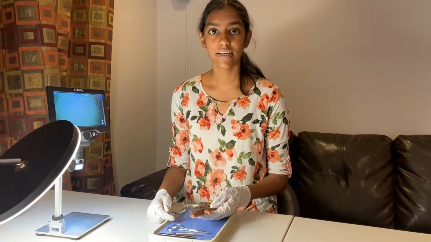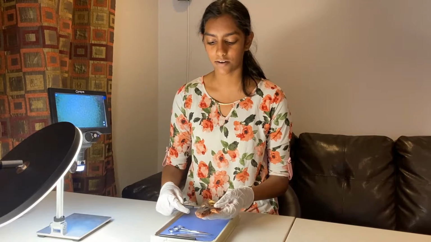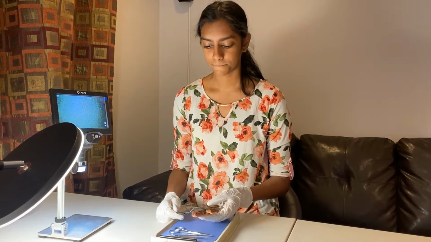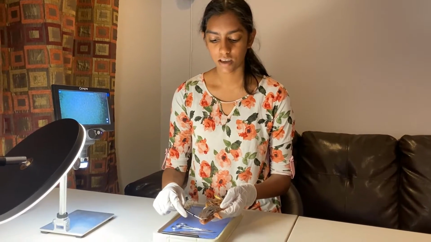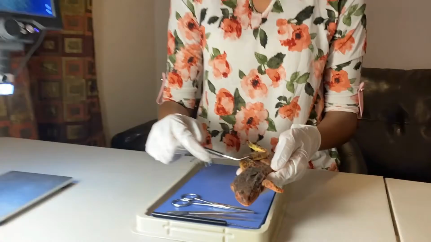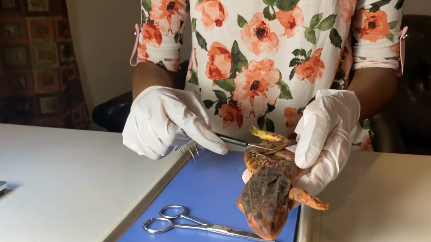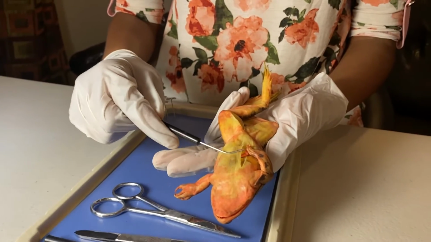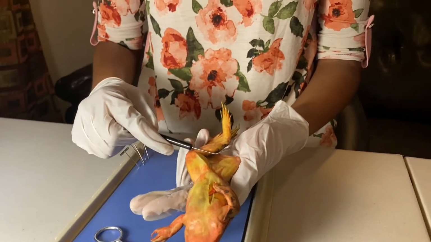Frogs have bilateral symmetry. This means that the right side of the frog and the left side of the frog are mirror images of each other. This is the dorsal side of the frog, or the top of the frog, and this is the ventral side of the frog, or the bottom of the frog.